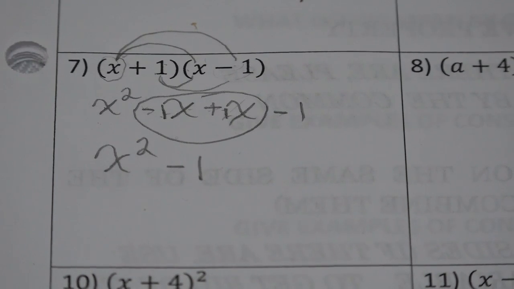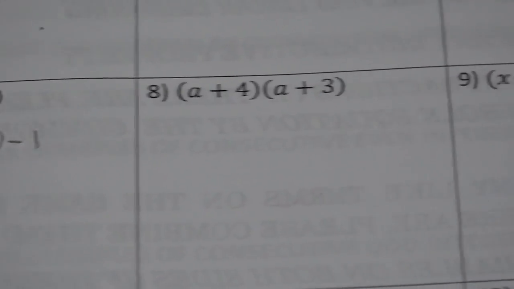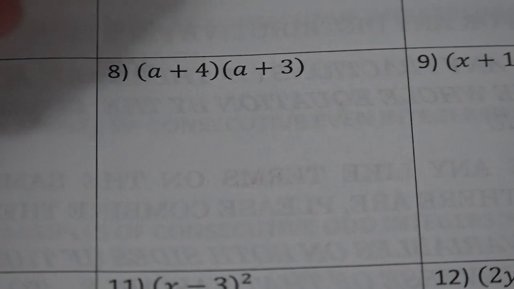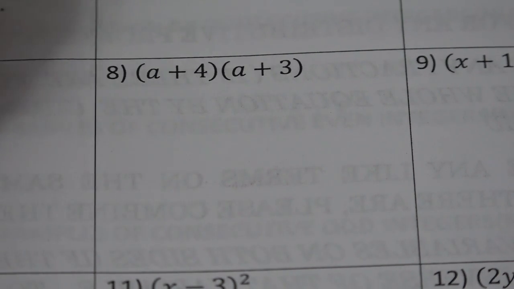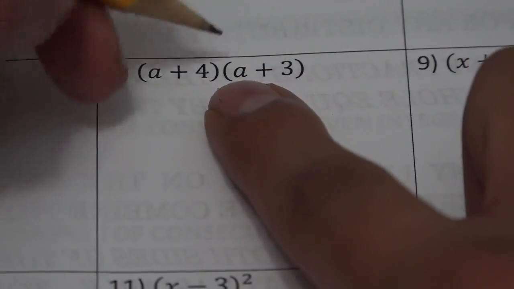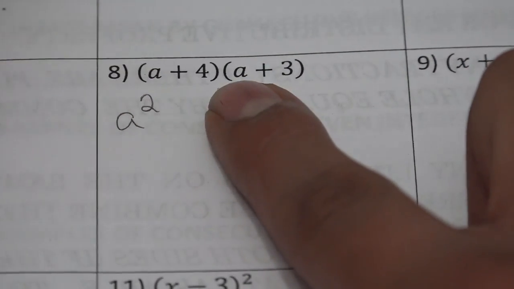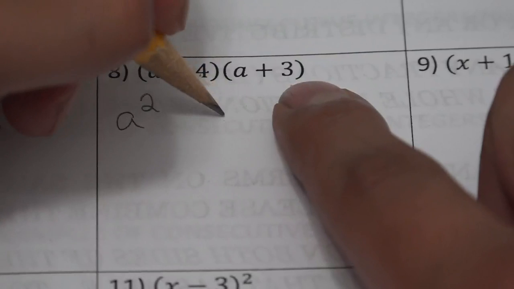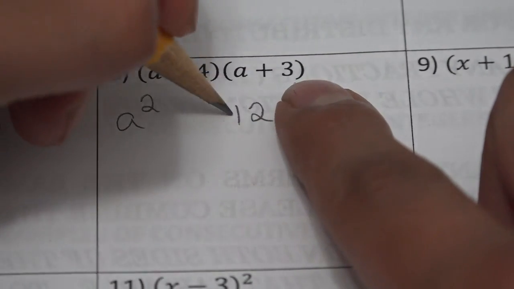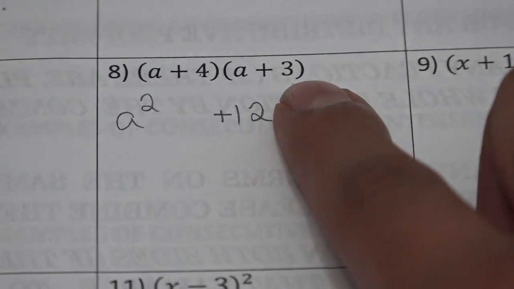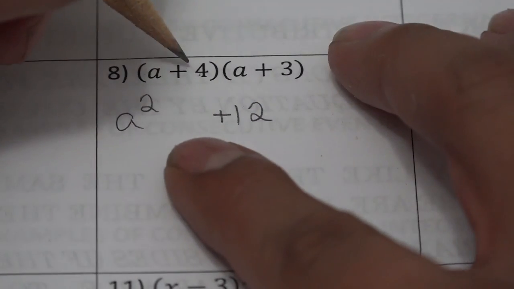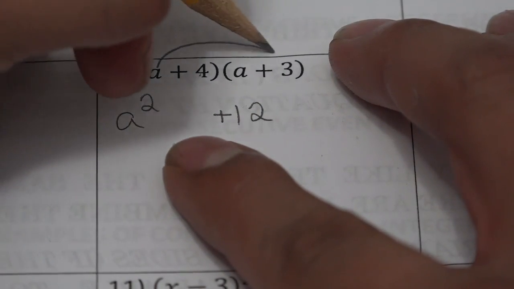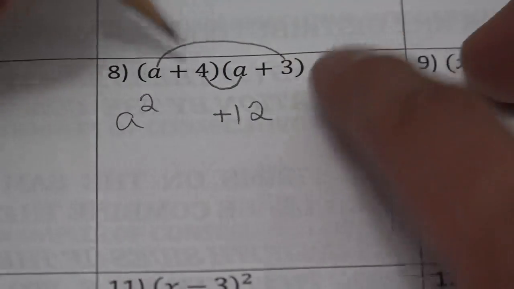Now let me show you a shortcut, okay? It only works when you have binomials. So for example, you already know that these two are going to give you the first term. And you know that the multiplication here is going to give you the last term. See that? Now, the problem is, how do I get the middle term? Easy. Do a smiley face. Connect the extremes and connect the middles, and see what you get.